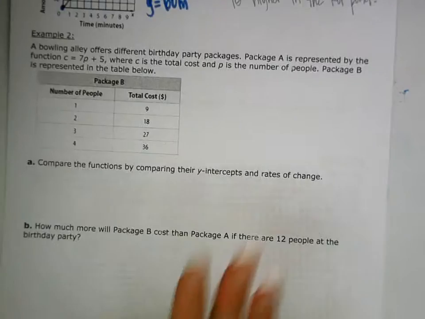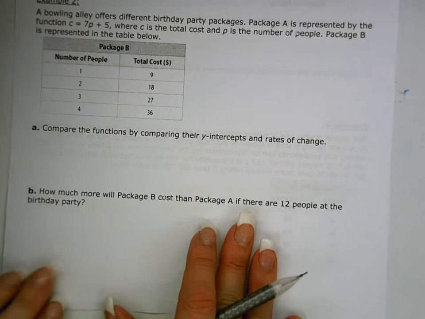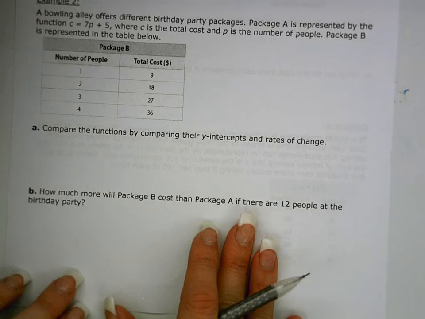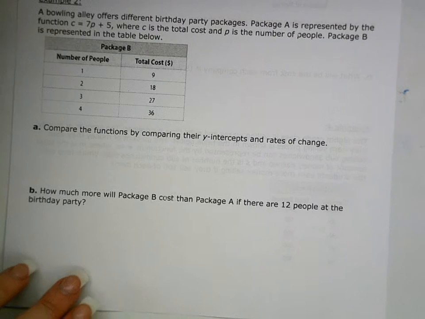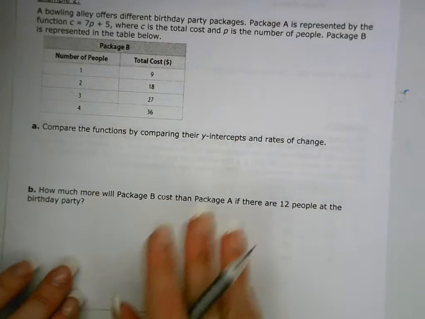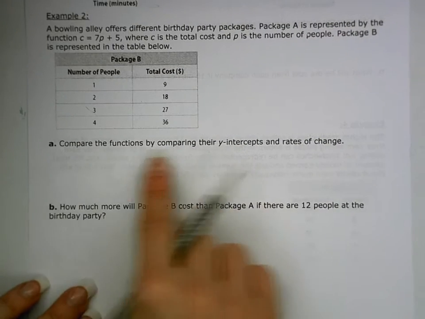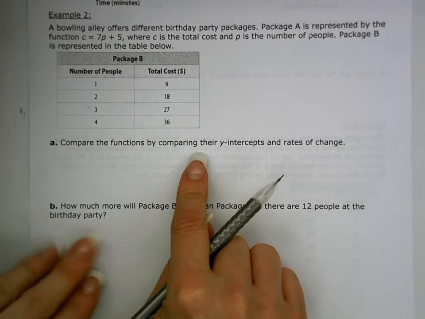Okay, let's try another one. For number 2, it says a bowling alley offers different birthday party packages. Package A is represented by the function C equals 7P plus 5, where C is the total cost and P is the number of people. Package B is represented in the table. We want to compare the functions by comparing their y-intercepts and rates of change.